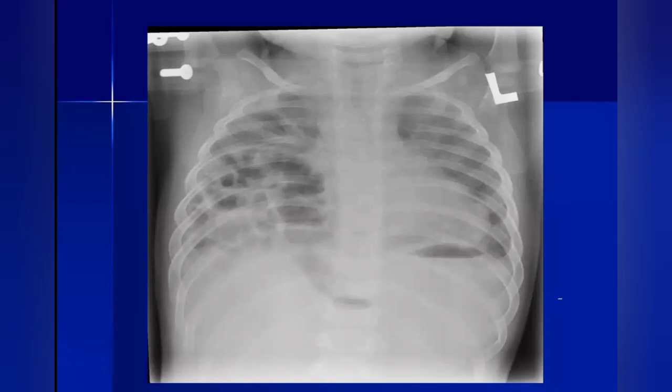You can appreciate or you cannot? Can you appreciate the diaphragm or you cannot? Where is the diaphragm on the right side? Sir, I cannot. I can appreciate it along its medial side, but not on the lateral side. The costophrenic angles are not well appreciated, sir.